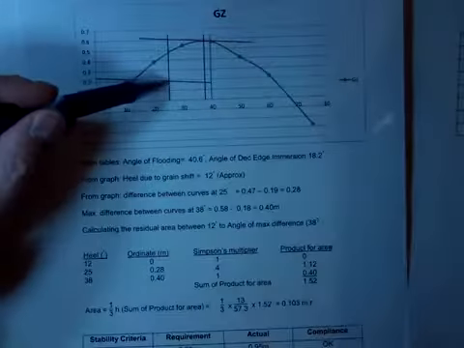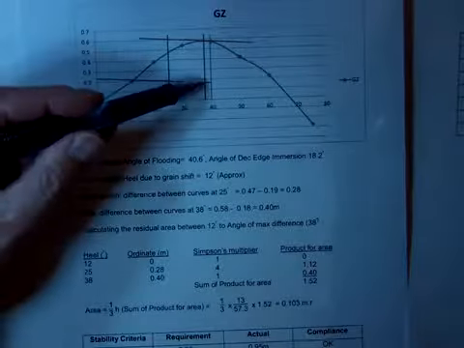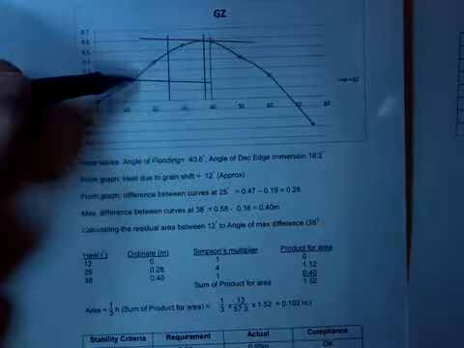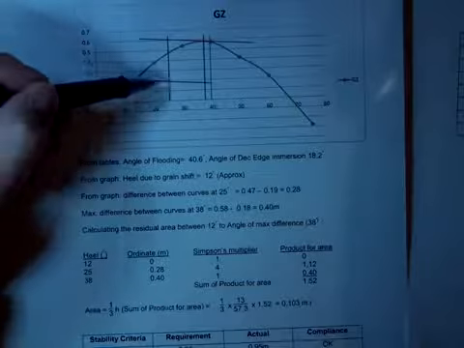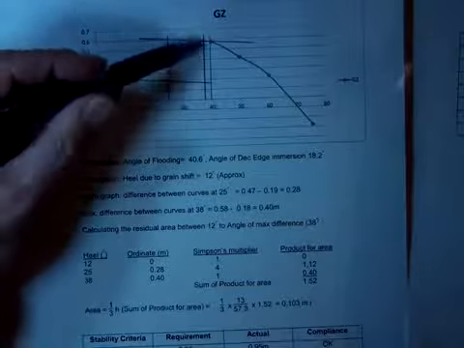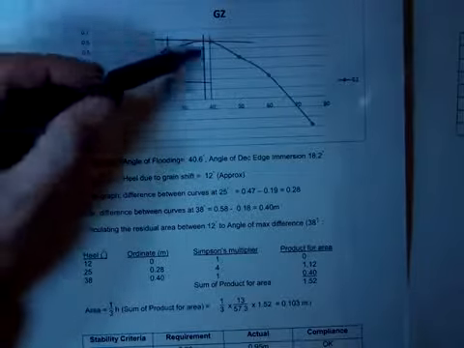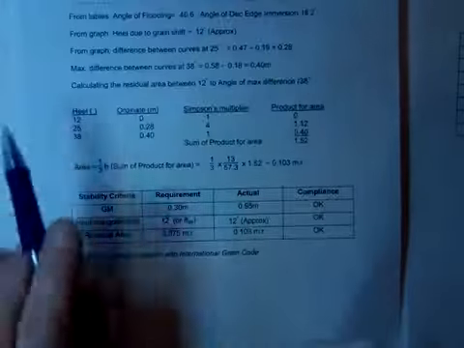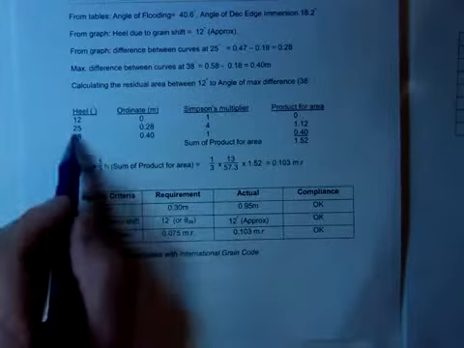So we would read the values at 12, 25, 38 degrees. That's what we're looking for, that area there. And we have to use 12, 25, 38 because the common interval has to be the same here.